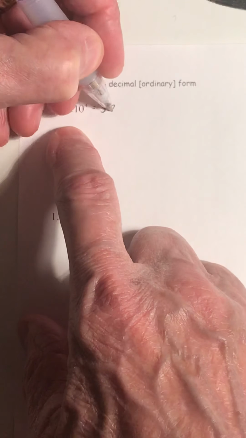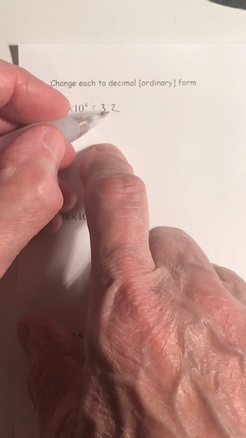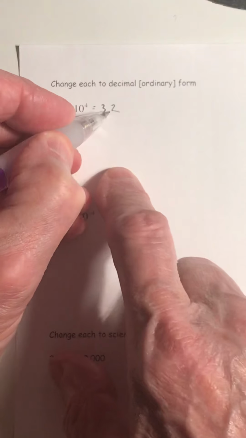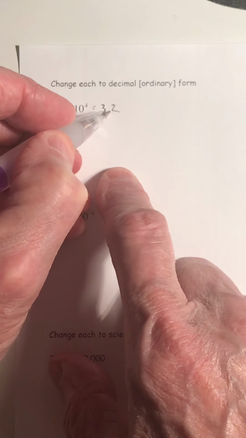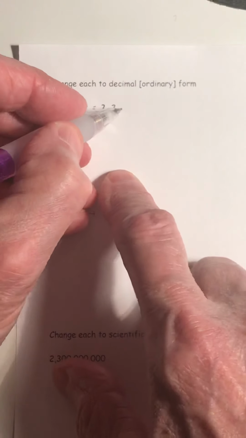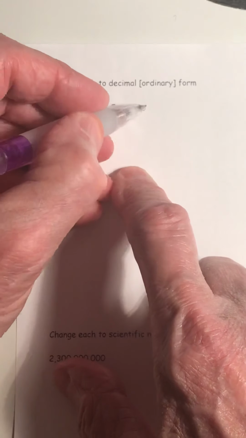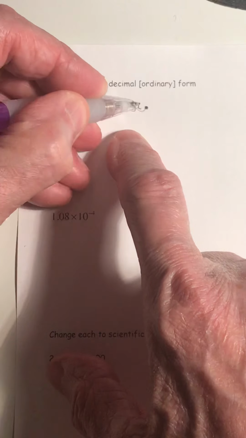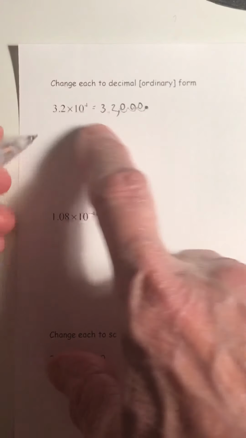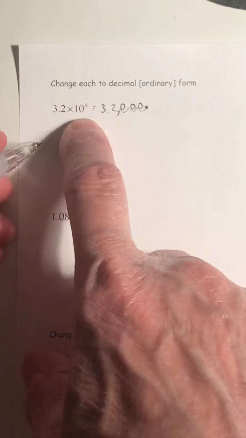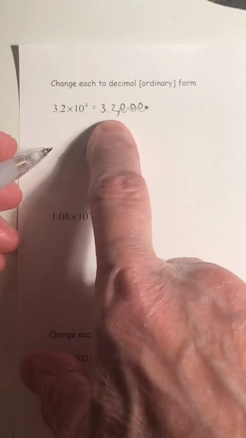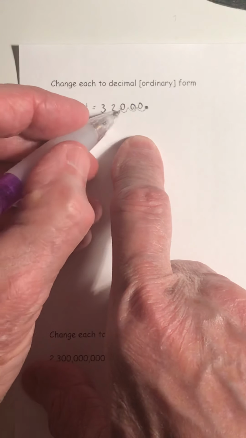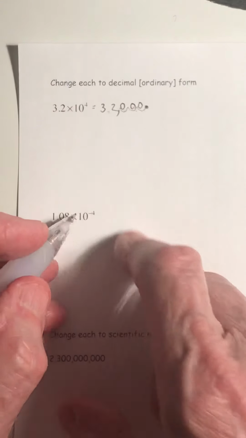So I'm going to write 3, 2 like that, and I'm putting the pencil here. There's where the point was. I'm counting jumps. How many times do I jump? 4 times to the right. 1, and then 2, 3, 4. See, I make these little loops here. It tells me how many zeros to fill in. So 3.2 times 10 to the 4th is 32,000. Okay, the point was here. I went 1, 2, 3, 4.